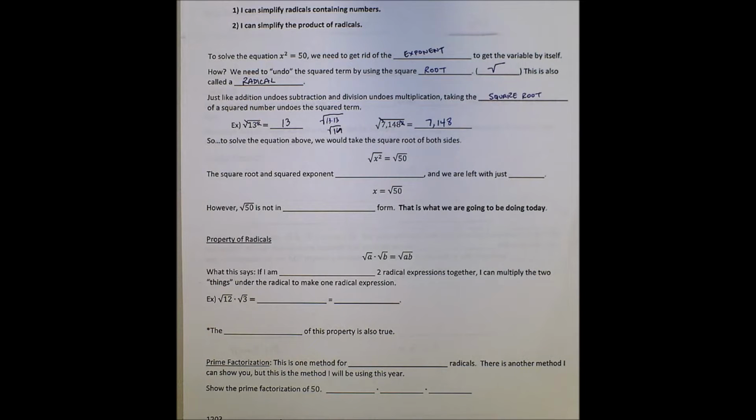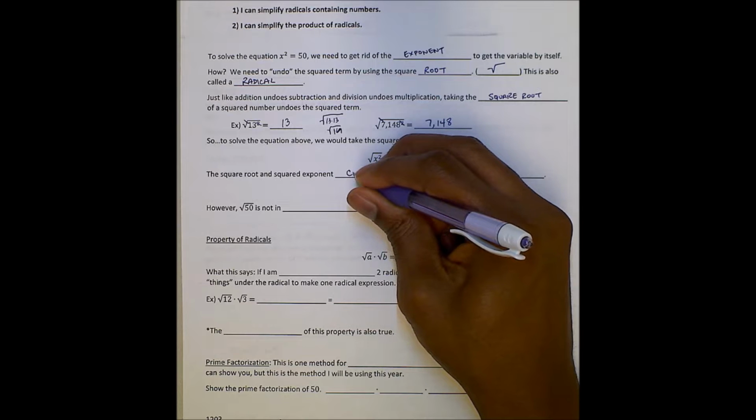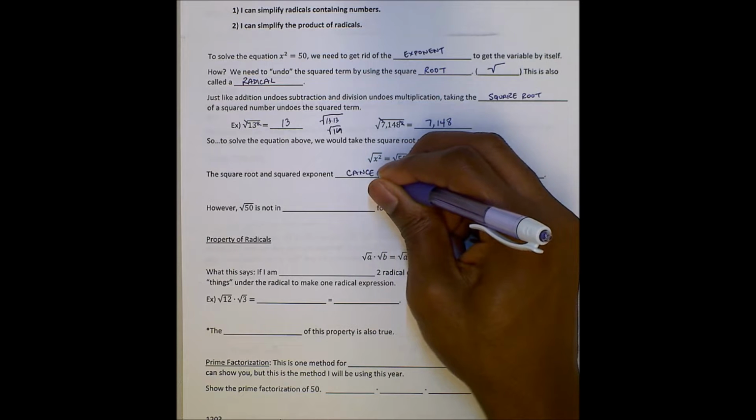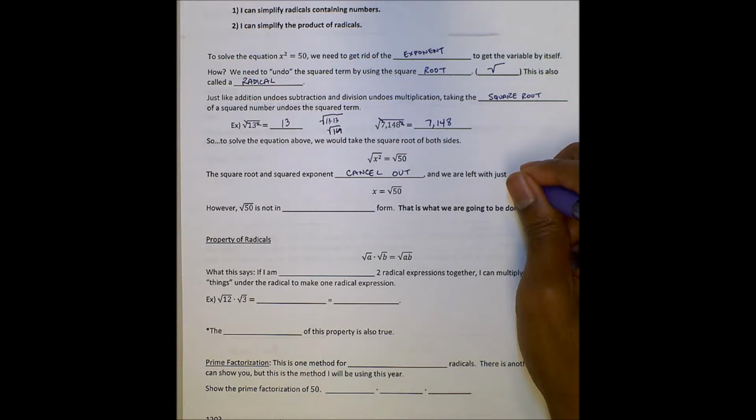So to solve the equation above, we would take the square root of both sides. When we take the square root of both sides, the square root and the squared exponent cancel out, and we are left with just x.